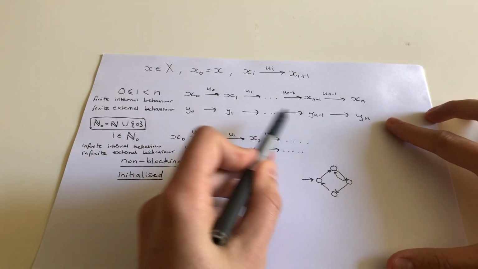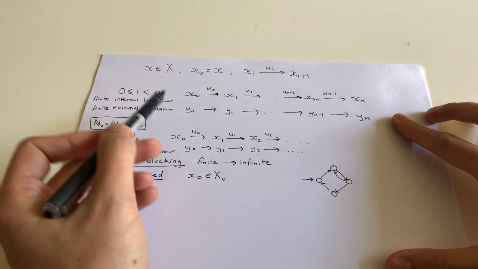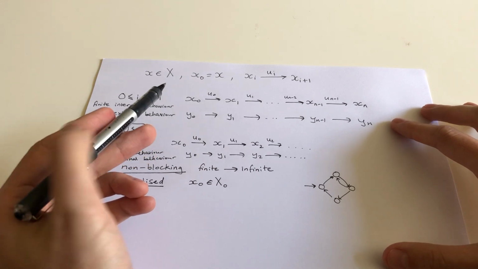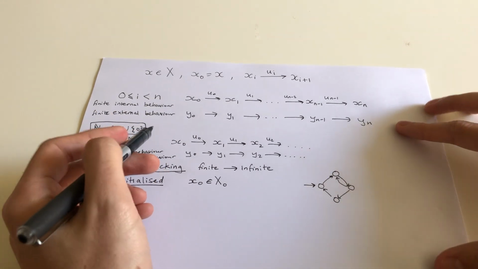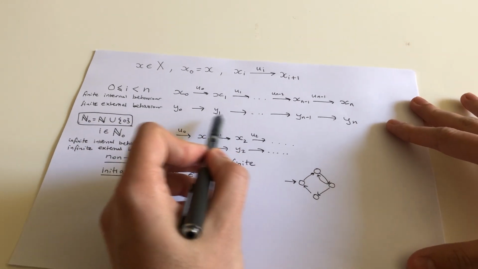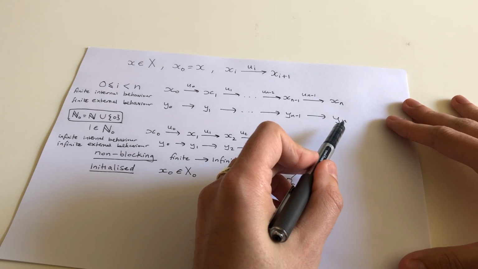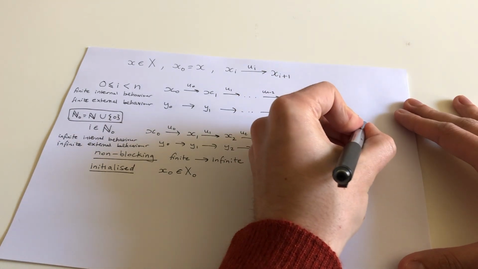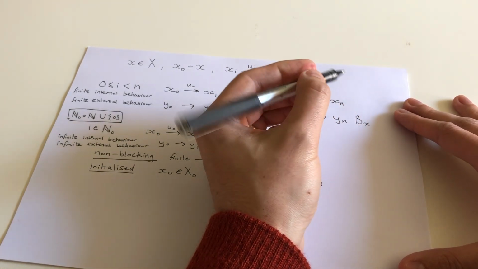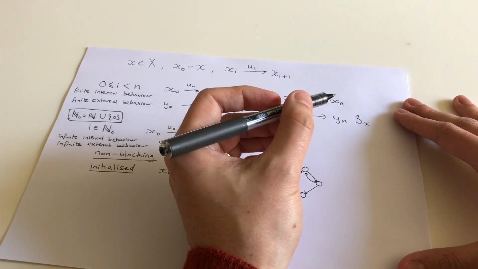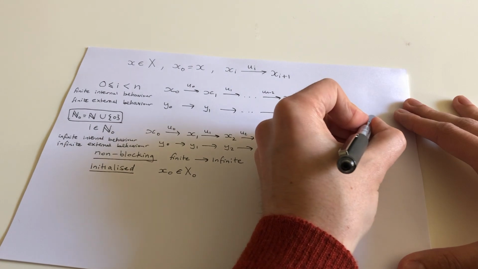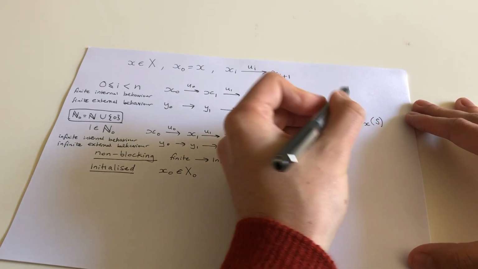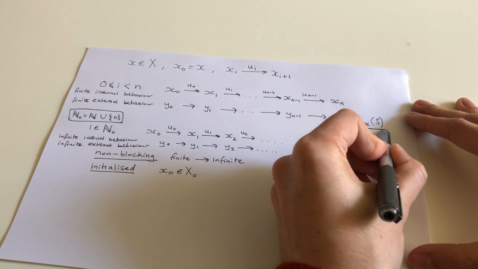And so now we can describe a set which describes the behaviour of the system depending on whether that behaviour is finite or infinite. So for finite external behaviour, we can describe this set of transitions using B for behaviour, X for this initial state that we start transitioning from, and S. So this behaviour can be described using this notation here.